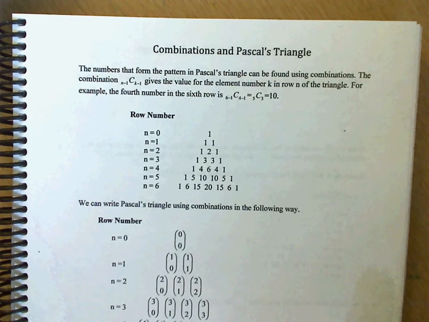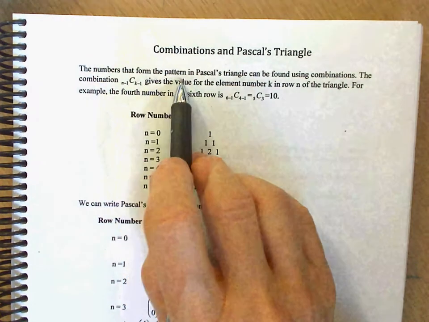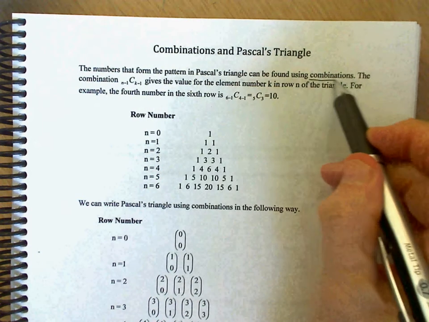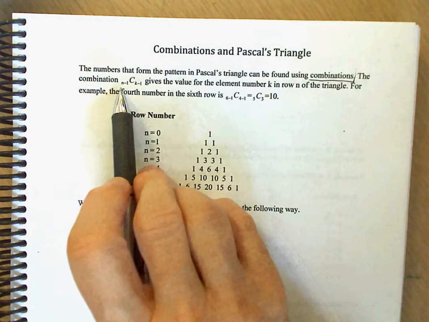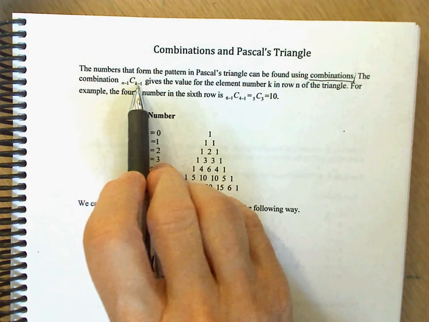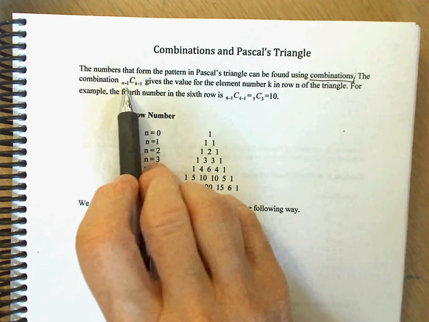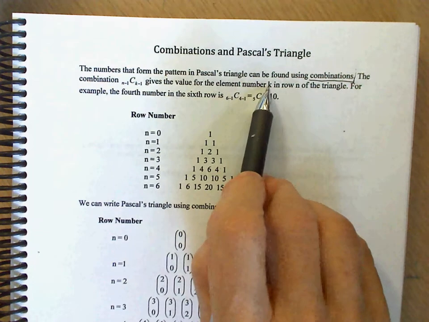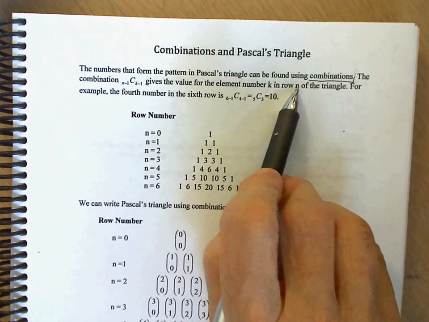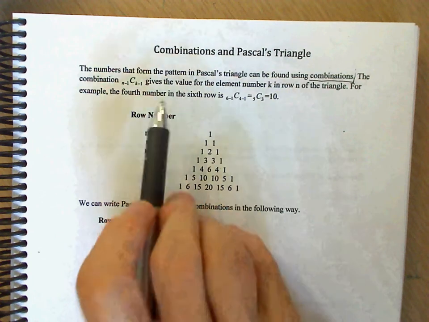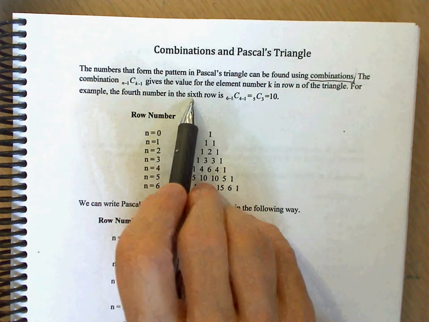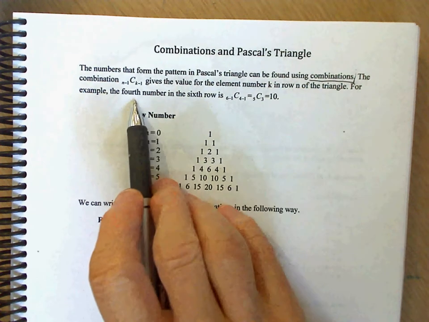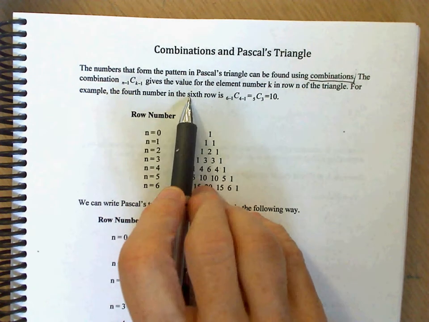The numbers that form the patterns in Pascal's triangle can be found using combinations. The combination n minus 1 choose k minus 1 gives the element number k in row n of the triangle. For example, the fourth number in the sixth row is 5 choose 3 equals 10.